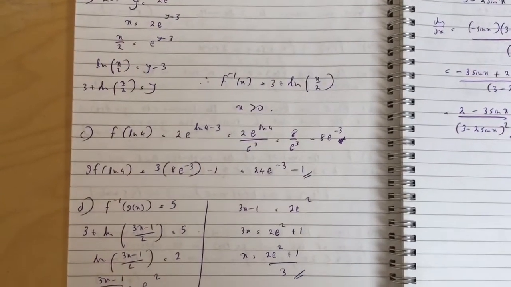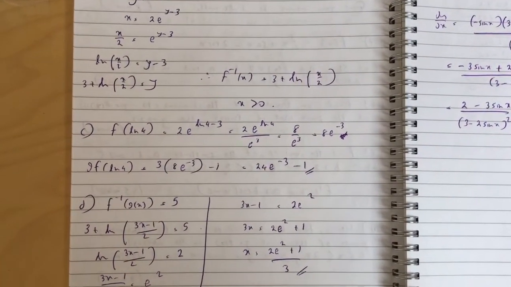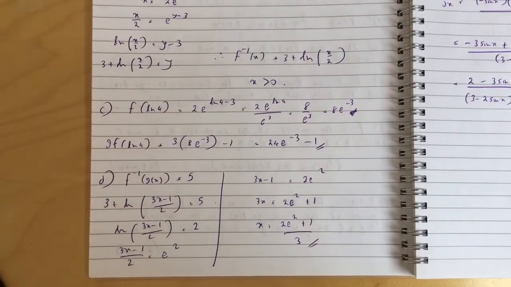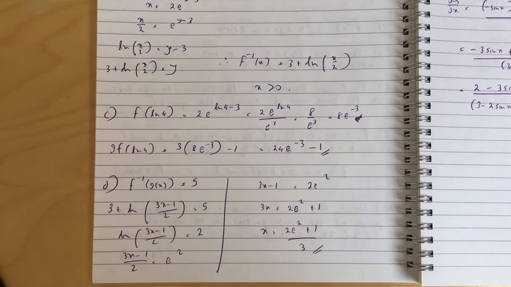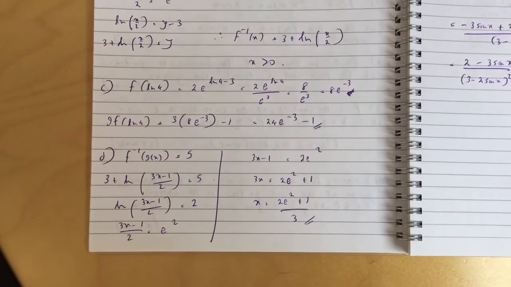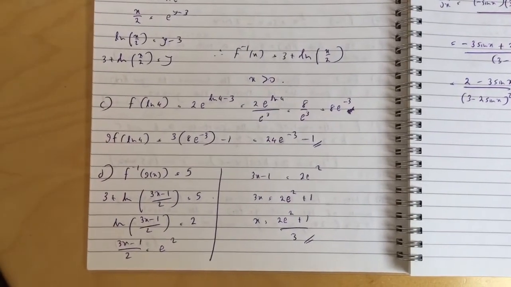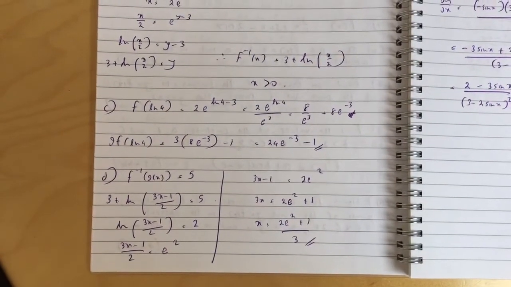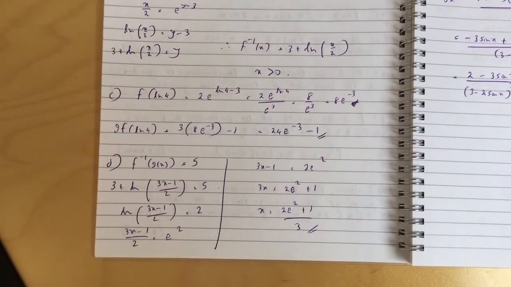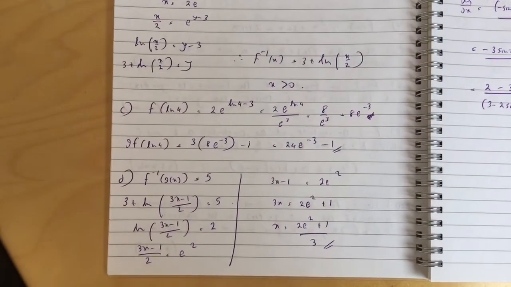so f of ln 4 first works out to be 8e to the minus 3, and you plug that into g of f of ln 4, which is basically 3 of 8e to the minus 3 minus 1, which works out to be 24e to the minus 3 minus 1. And f inverse of g of x equals 5, so that's basically the same as 3 plus ln of 3x minus 1 over 2 equals 5, and when you sort it out, you get x equals 2e squared plus 1 over 3.